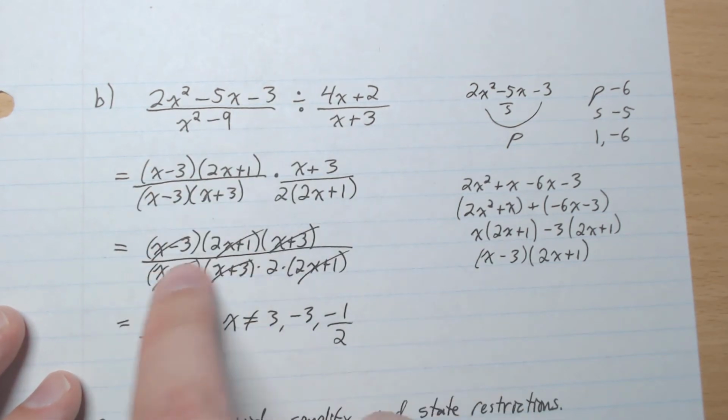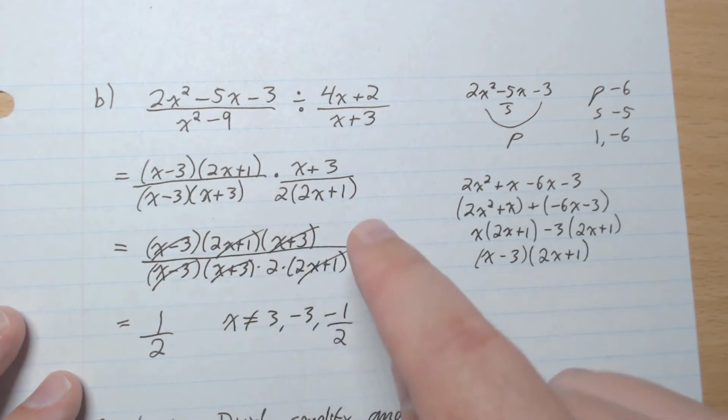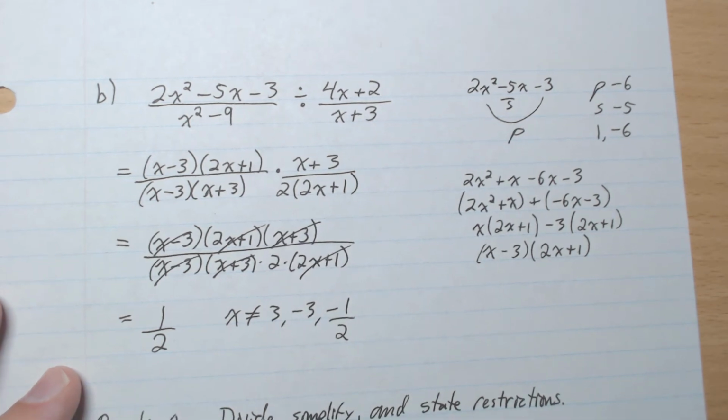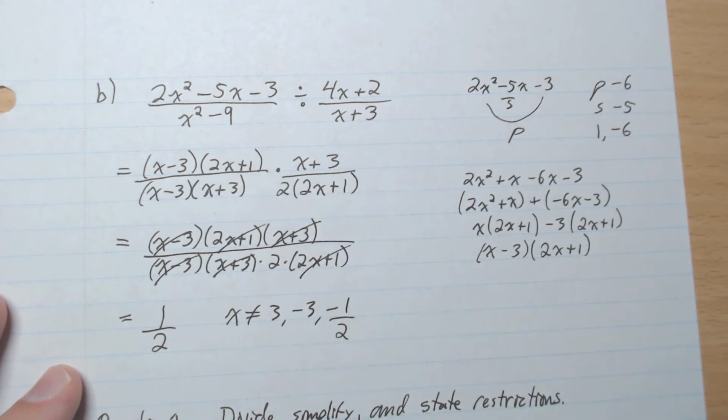So we see x minus 3's cancel, x plus 3's cancel, and 2x plus 1 cancels. So what's left is 1 on the top and 2 on the bottom. And then we look at our restrictions, 3, negative 3, and then also negative a half from here.